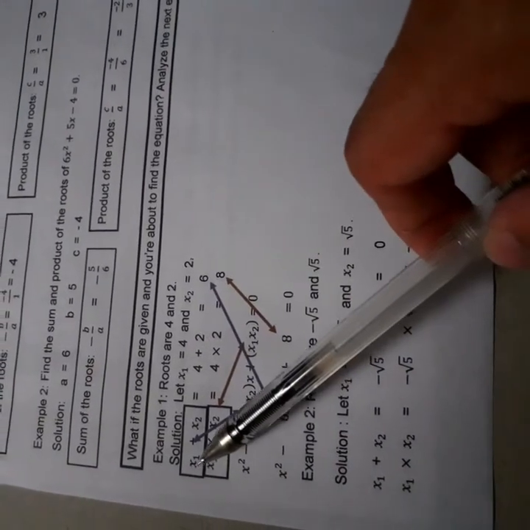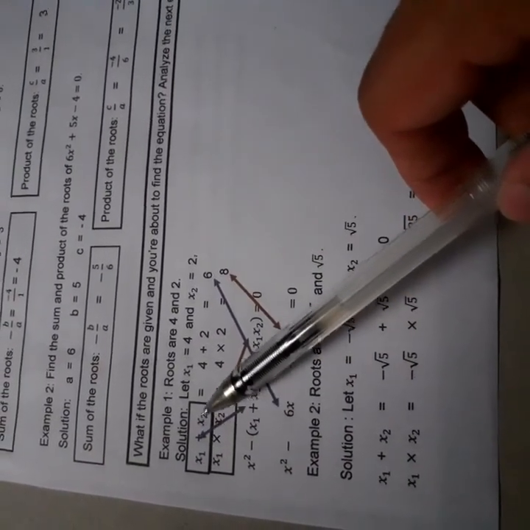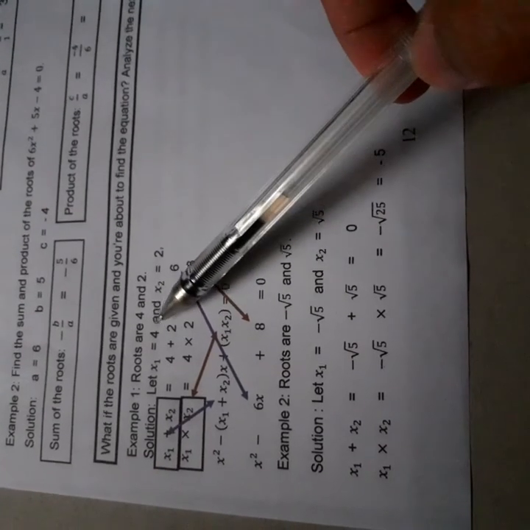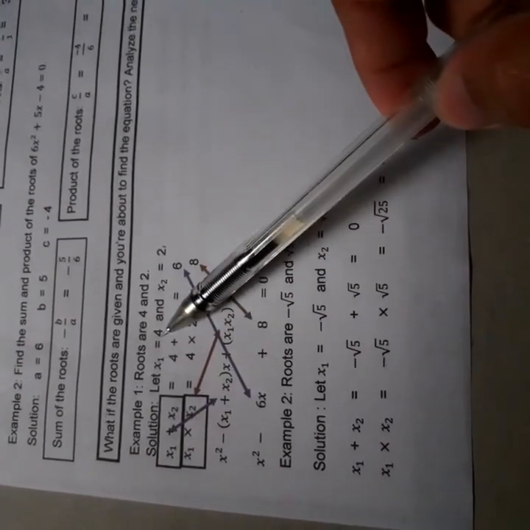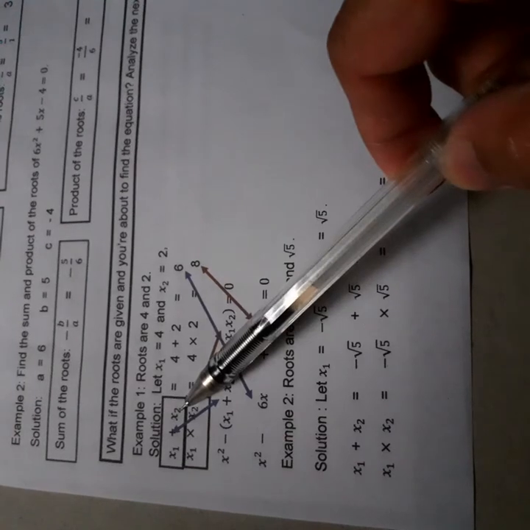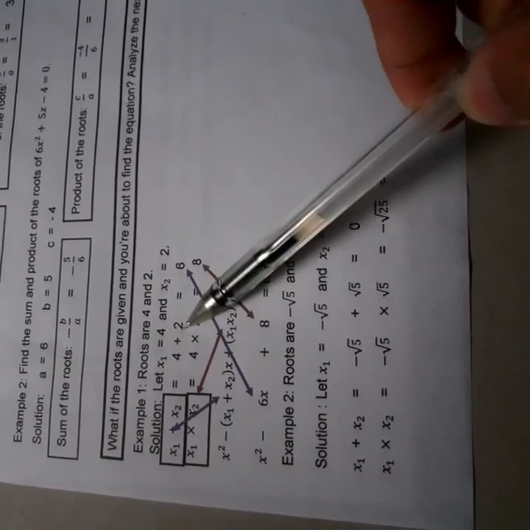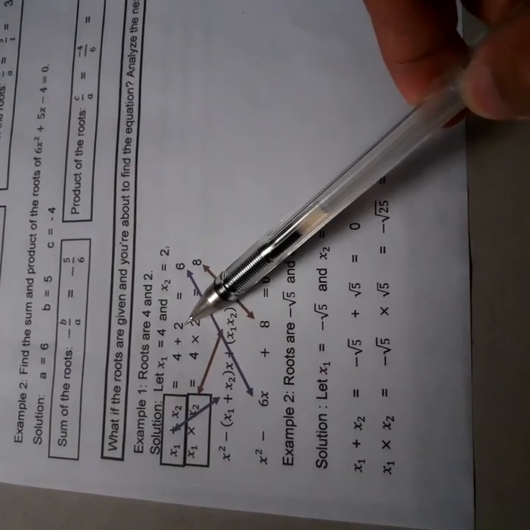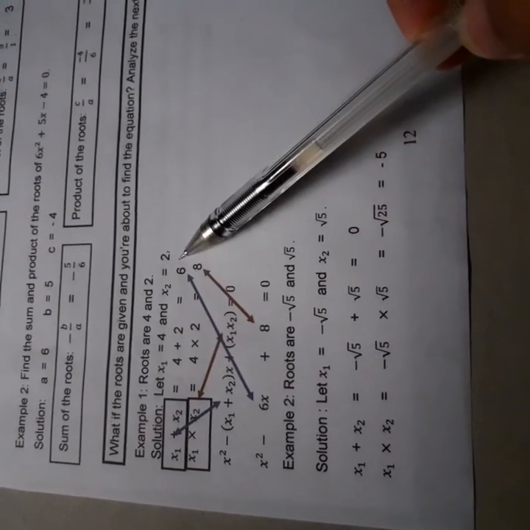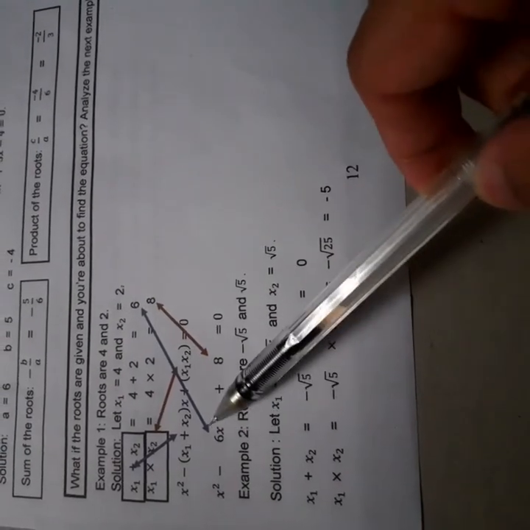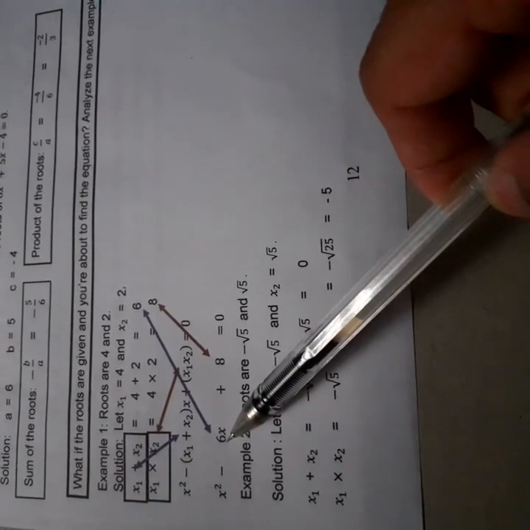So, to add, we have x sub 1 plus x sub 2. If we add our roots, then we get a number. So, x sub 1 is 4, plus x sub 2 is 2. Then, substitute 2. 4 plus 2 is 6. Then, we get our middle term, 6.